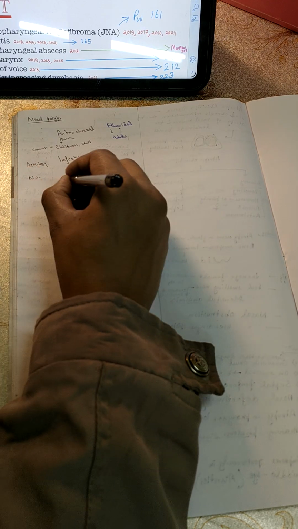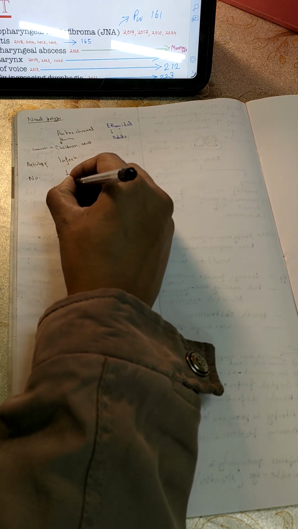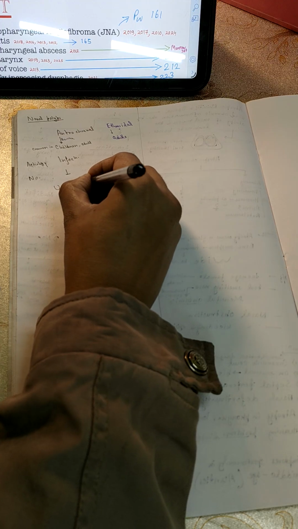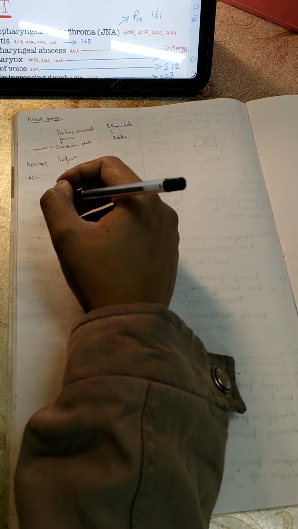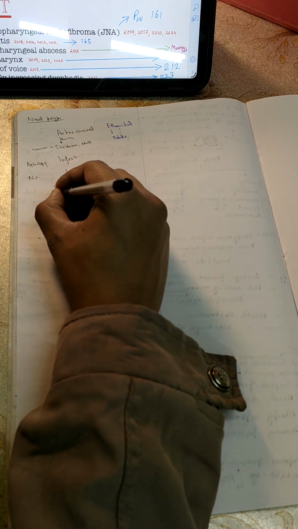It is unilateral. Origin is maxillary sinus.